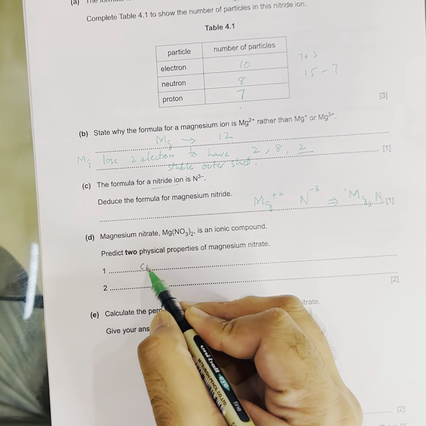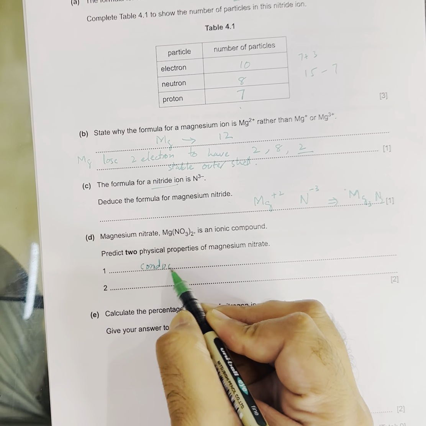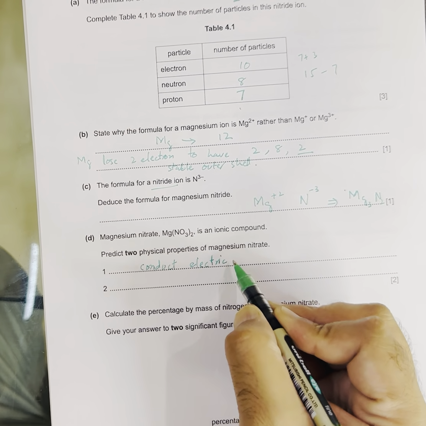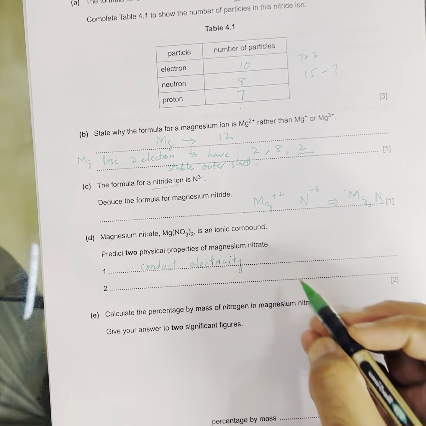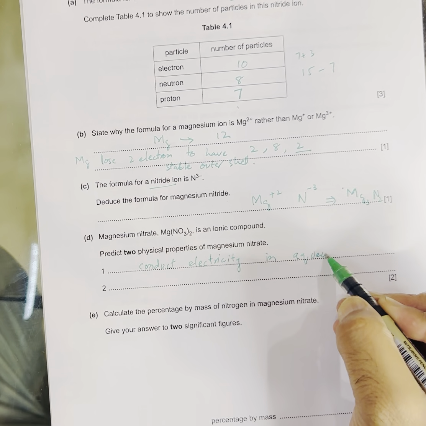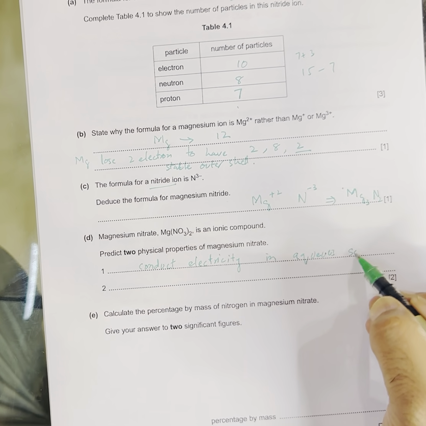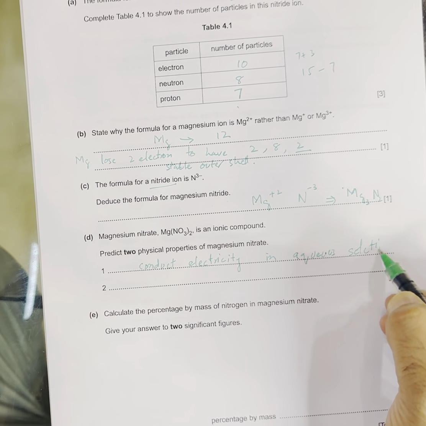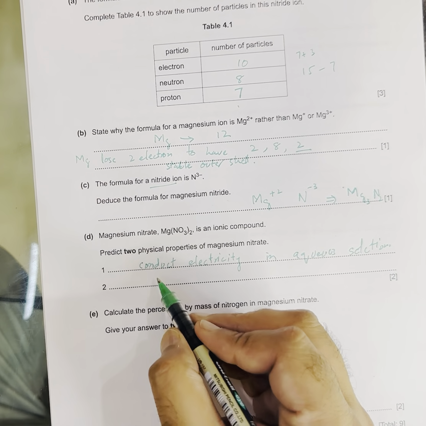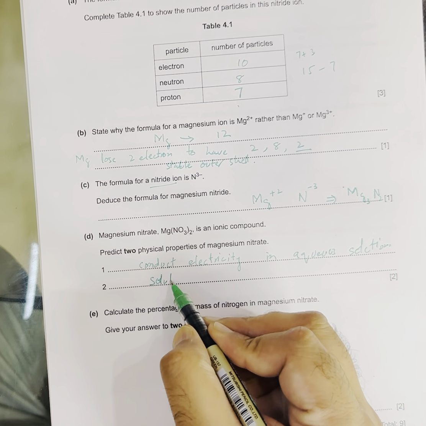So we would write conducts electricity in aqueous solution. It is also soluble in water, and it has a high melting and high boiling point.